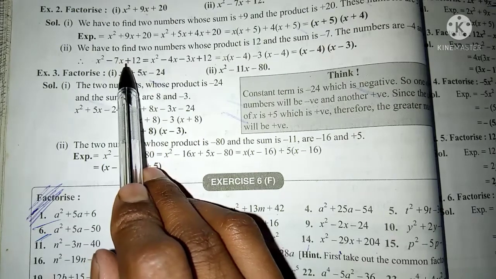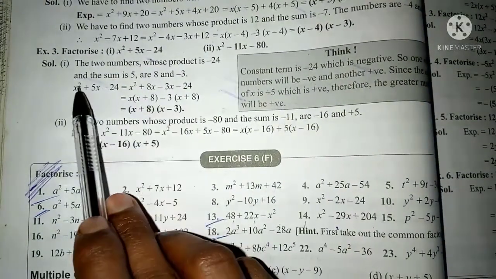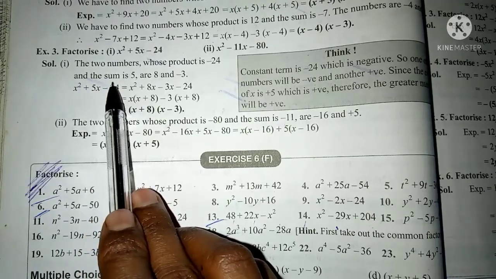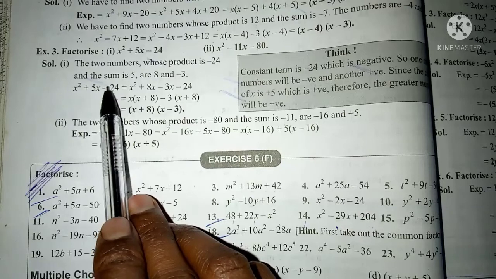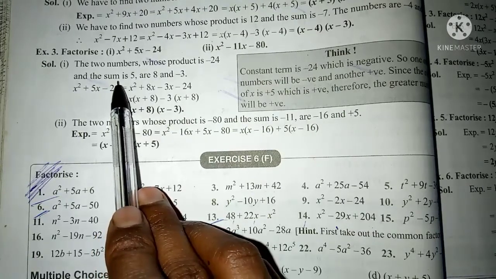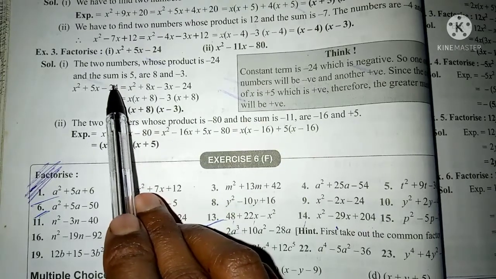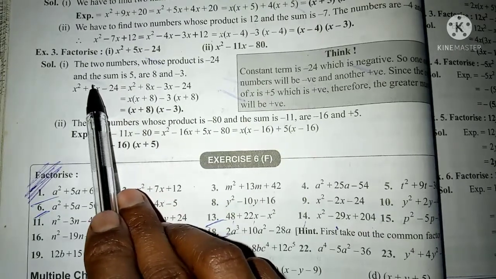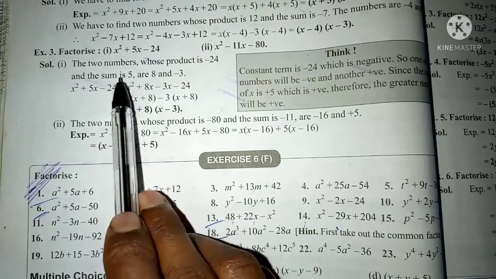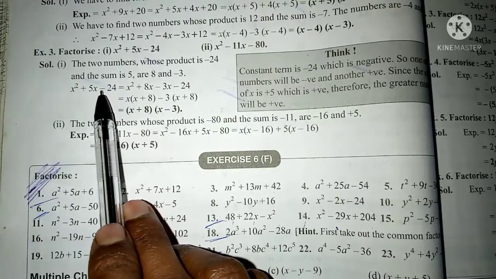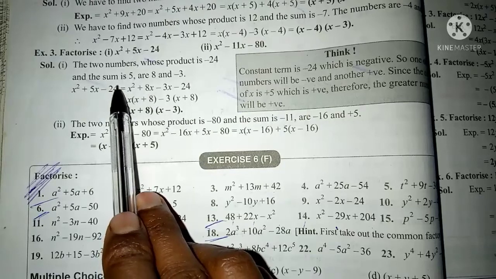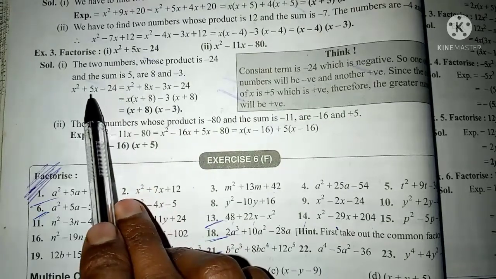That means our selected numbers will be 3 and 4. Then you can see here in this example, x square plus 5x minus 24. Now what is the third term here? Minus 24. You forget about this minus now. What is the term here? 24. Now I have to choose such factors of this 24. It is not necessary that all the time you have to add. Sometimes you can subtract also, but after adding or subtracting these factors of 24, it must give us how much?